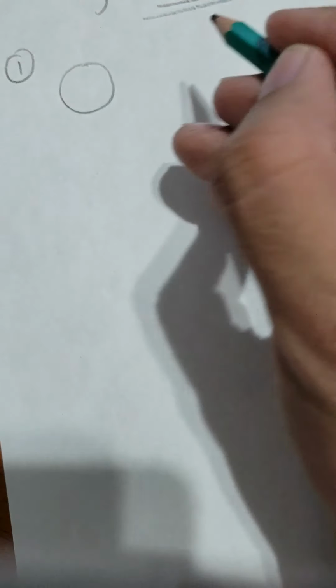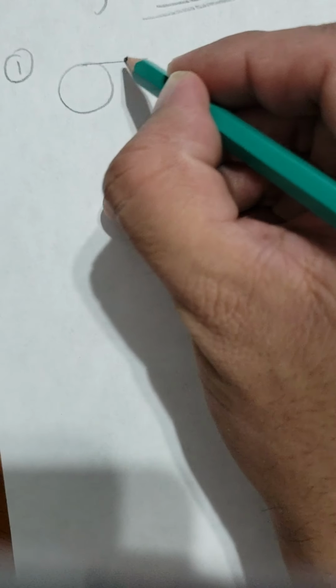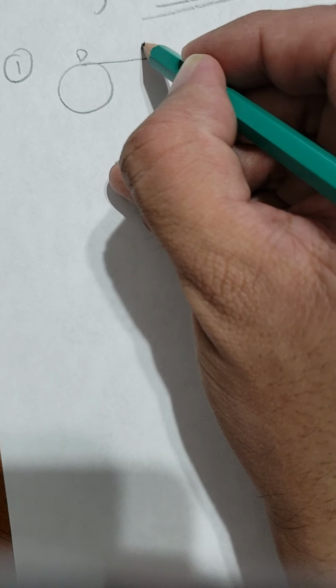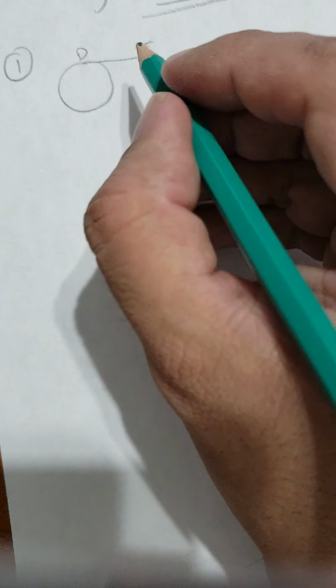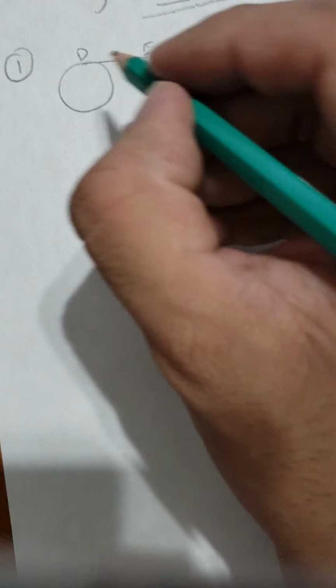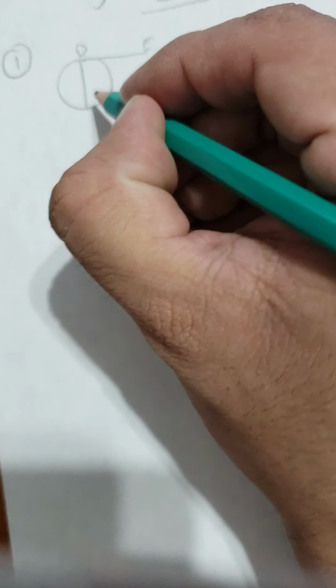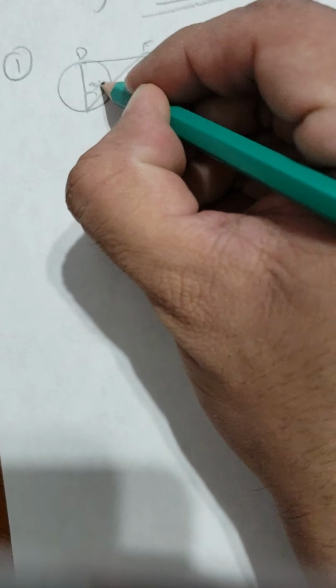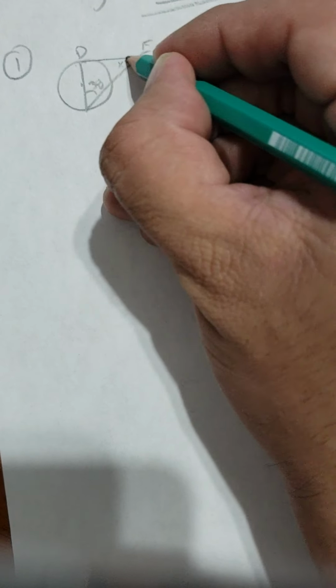Now let's solve the exercise. In the first exercise, we have a circle, and we have said that ED is a tangent. The exercise number 1, page 763. We have the diameter, and we know that this angle is 38 according to the diagram, in the center, and we are looking for this.